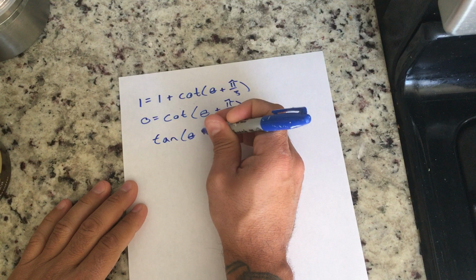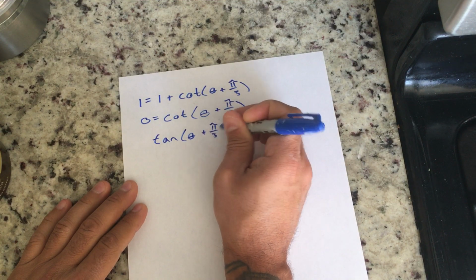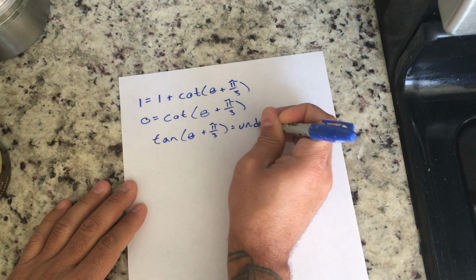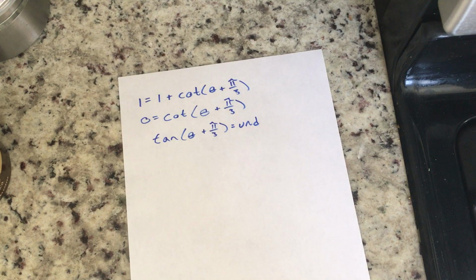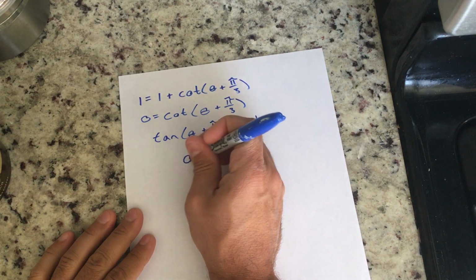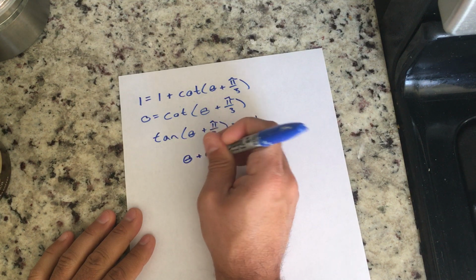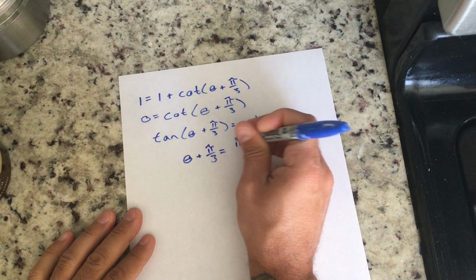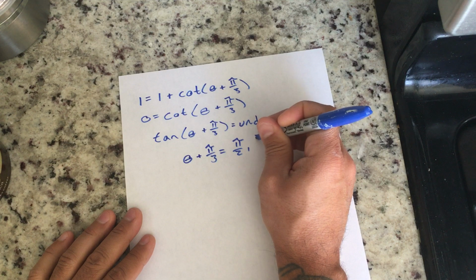Tangent of this equals undefined. And I already found those on my unit circle: pi over 2 and 3 pi over 2.